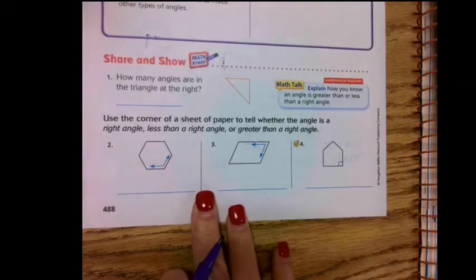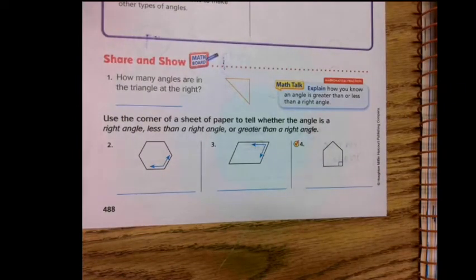Now, this one right here says how many angles are in the triangle to the right. Now remember, you need two lines coming from the same point to make an angle. Remember, that's our definition. Two rays that share an endpoint. So in other words, I need two lines that come together.